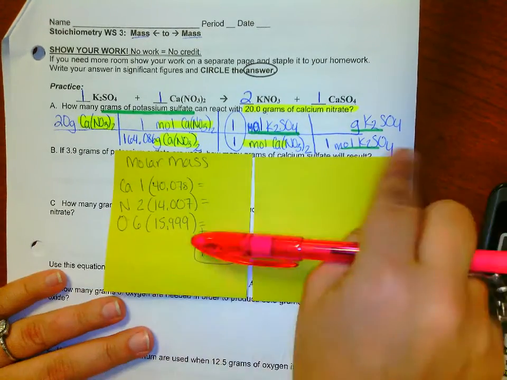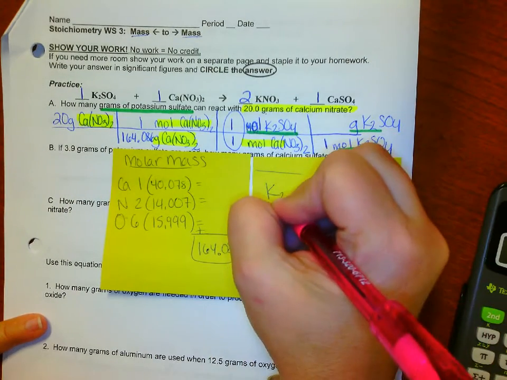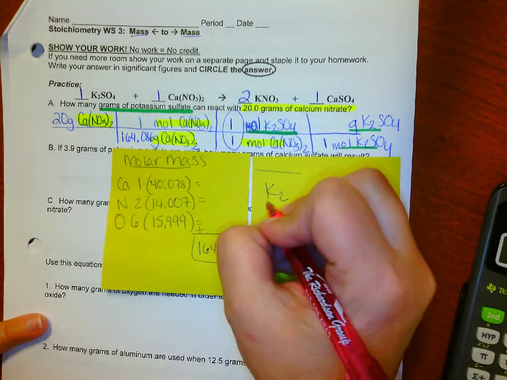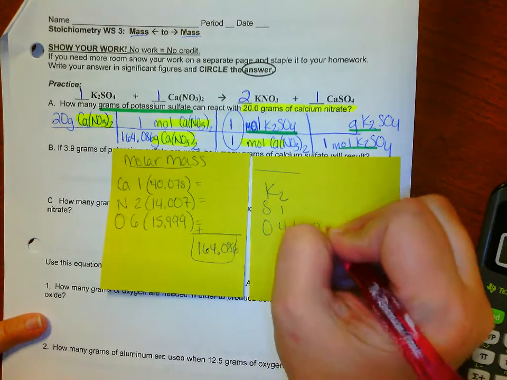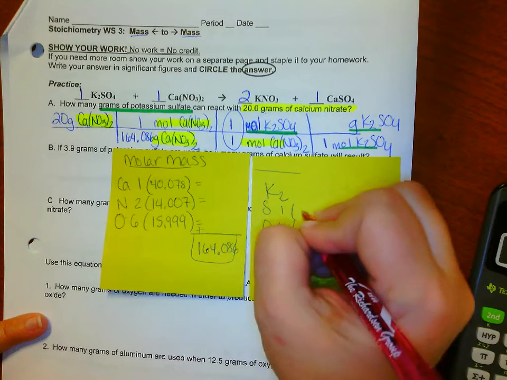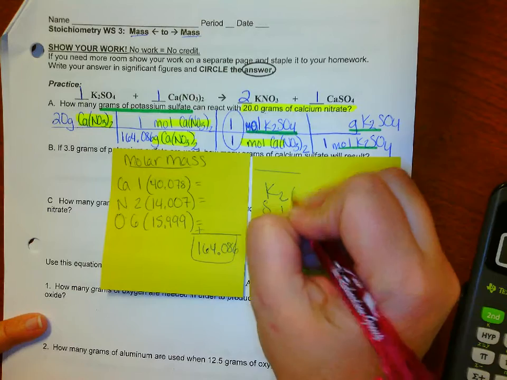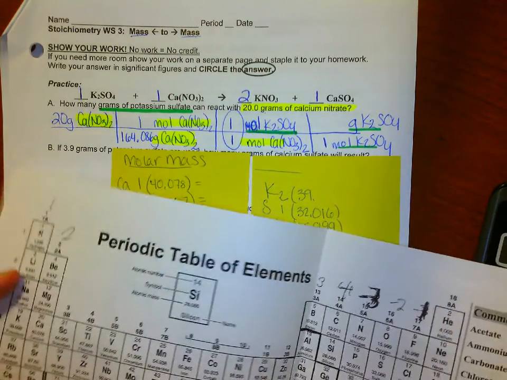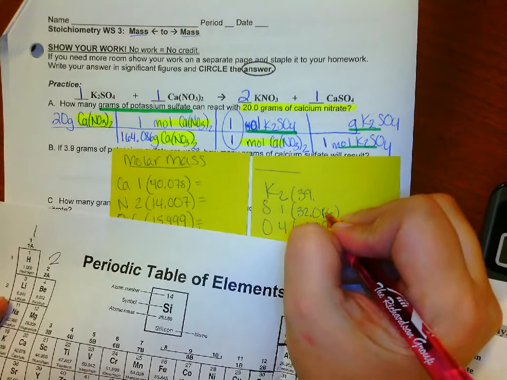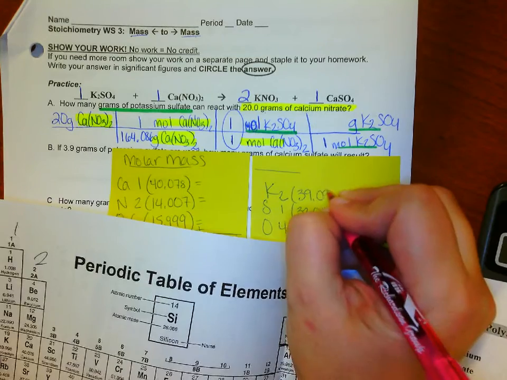All right. So we're still doing molar mass. We have 2 Ks, we have 1 S, and we have 4 oxygens. Most of you have probably memorized the mass of oxygen. 39.098.